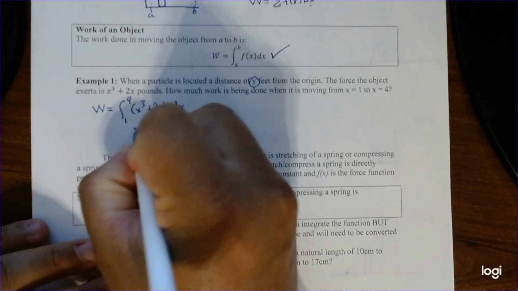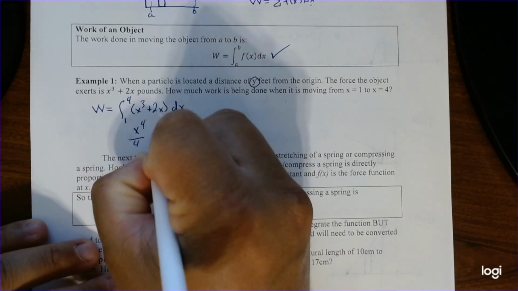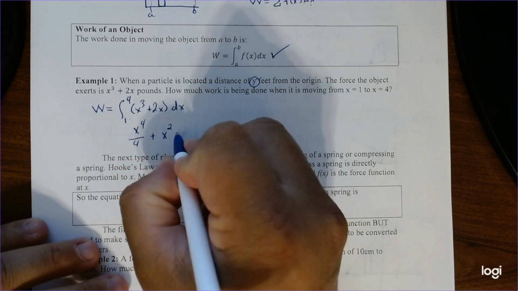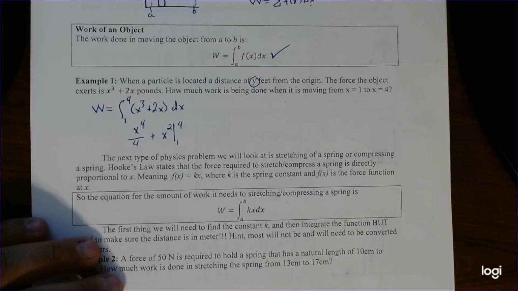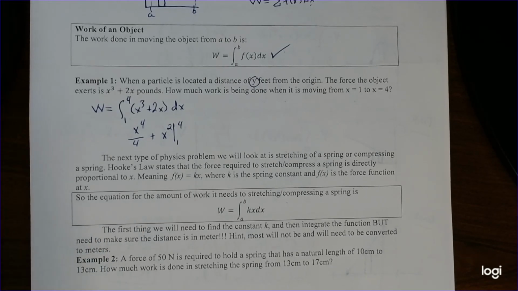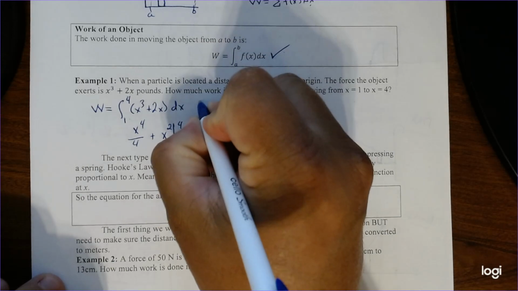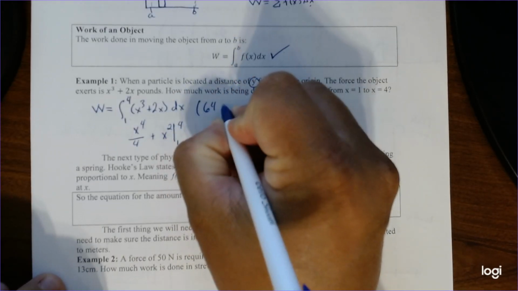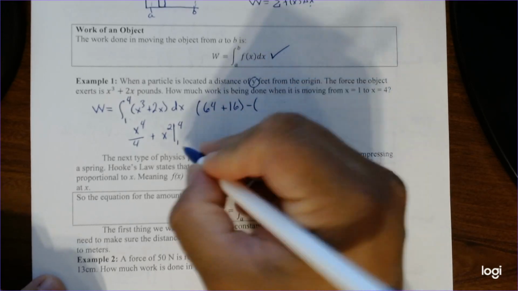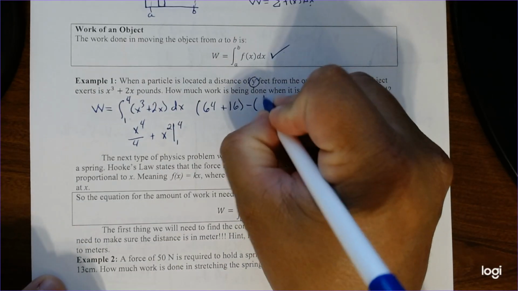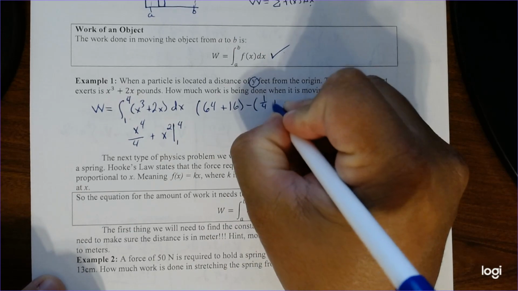So this is going to be x to the fourth over 4 plus x squared, evaluated at 4 and 1. So we just simplify, plugging into the calculator. 4 to the fourth power divided by 4 gives you 64, plus 4 squared is 16, minus, plugging in 1, we just get 1/4, and then plugging in 1 in x squared, we get 1 there.